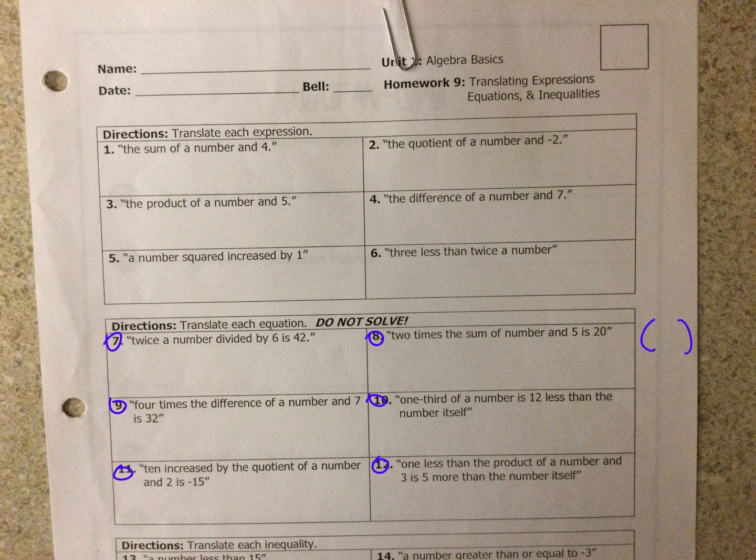You will have parentheses in number 8. You will have parentheses in number 9. You will have a turnaround in number 10, and number 12 will also be a turnaround. Look at the examples I did because they are pretty similar to these questions.